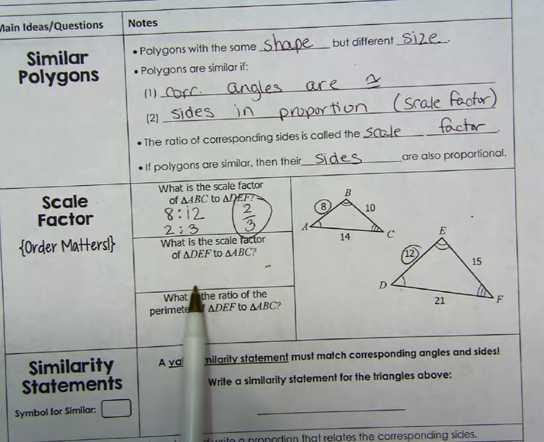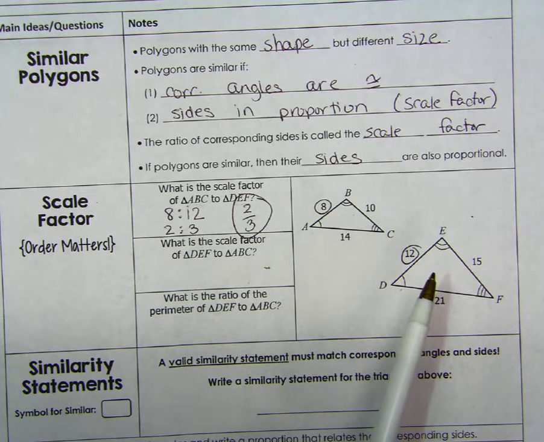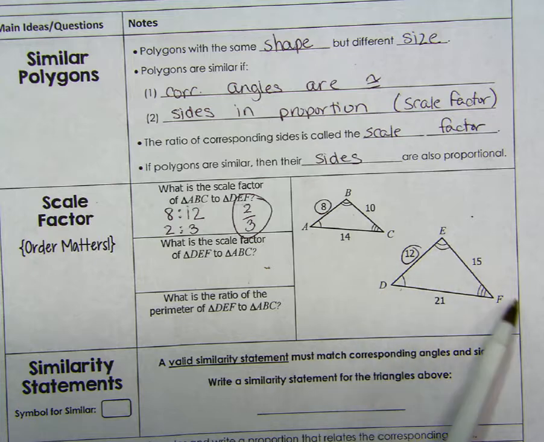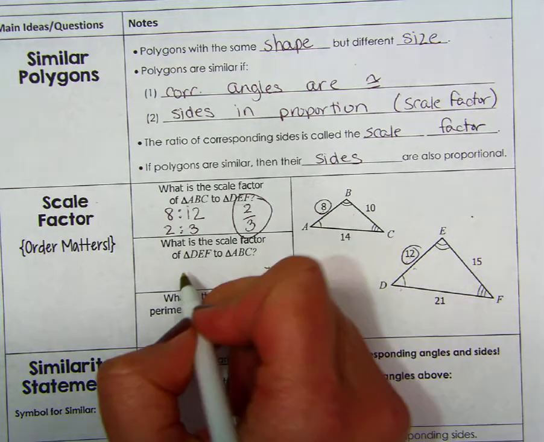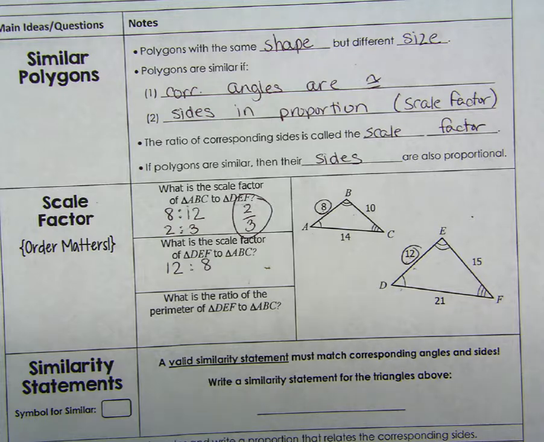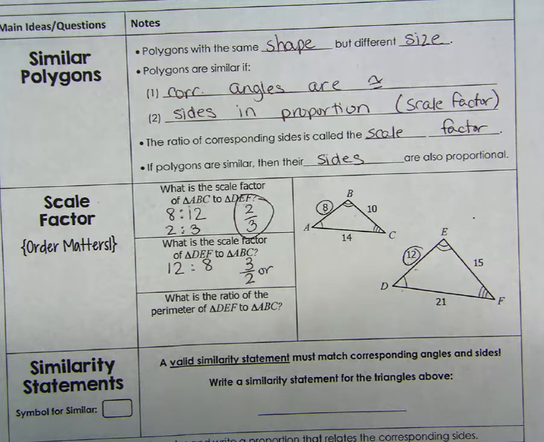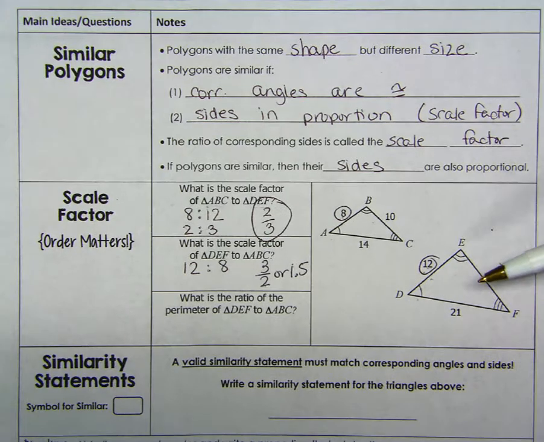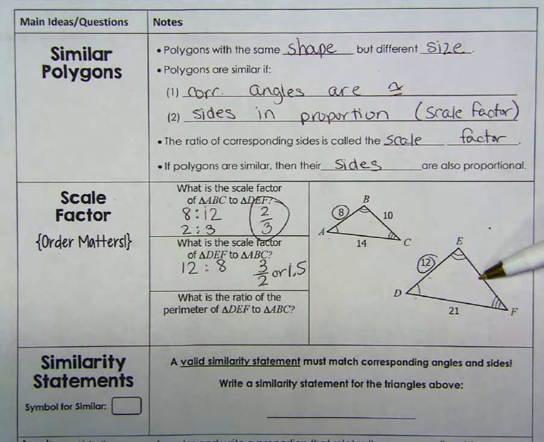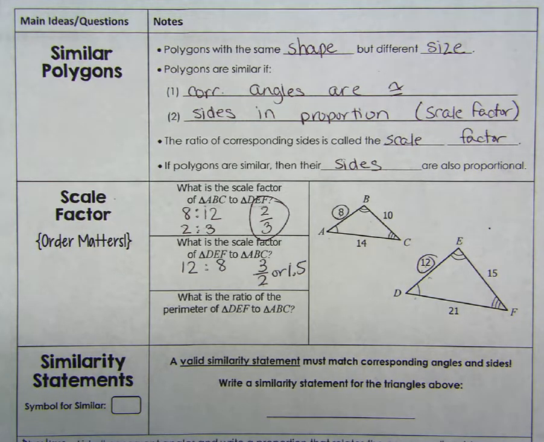Now, we could look at it in a different way too, because we don't have primes on here, so we don't know which one is first and which one is second. With this one, if we look at DEF compared to ABC, and we take the same pair of sides, we're comparing 12 to 8. So the order matters here. Now, when we reduce that, we get 3/2, or if you're happier with the decimal version, 1.5. So going from triangle DEF to triangle ABC, that triangle is going to be 1.5 times the size of the other one.